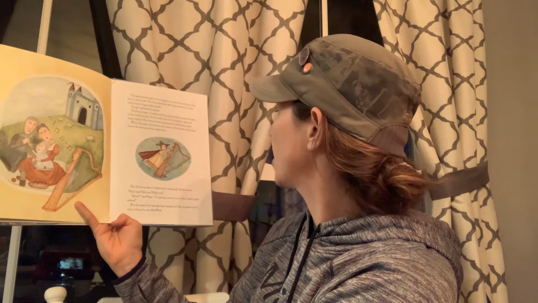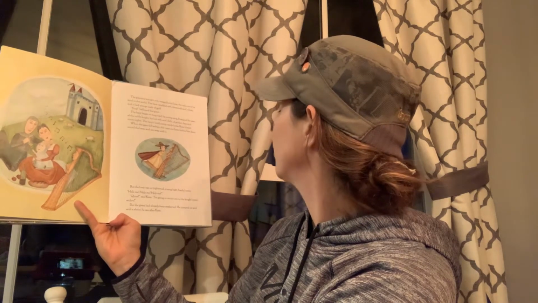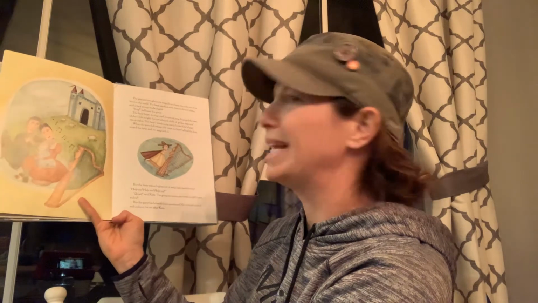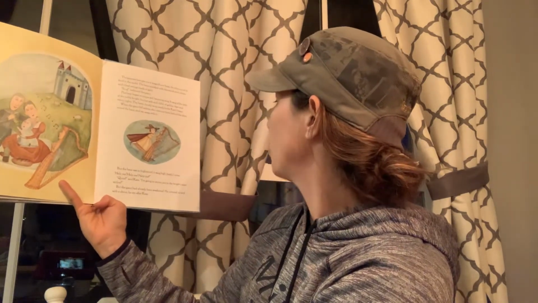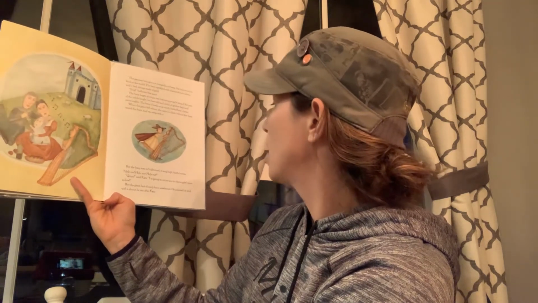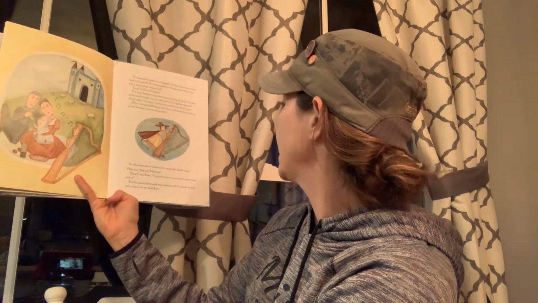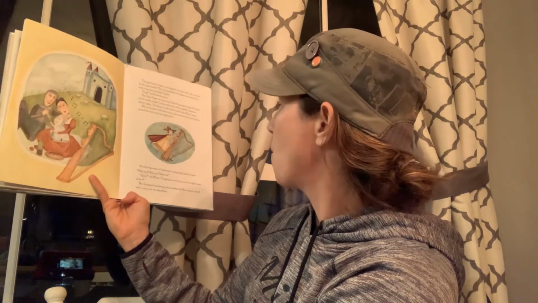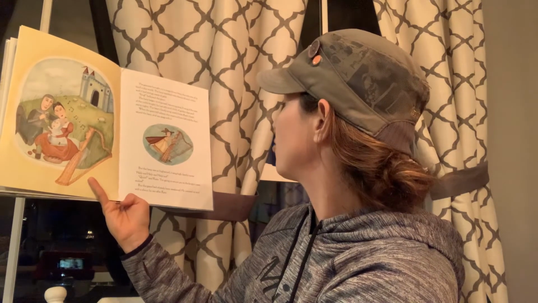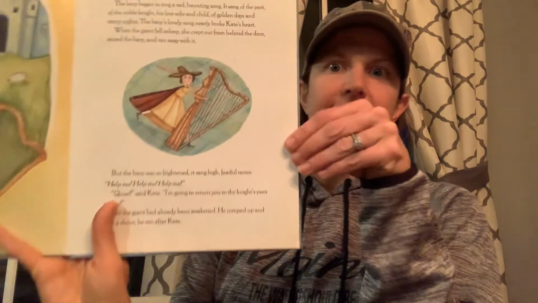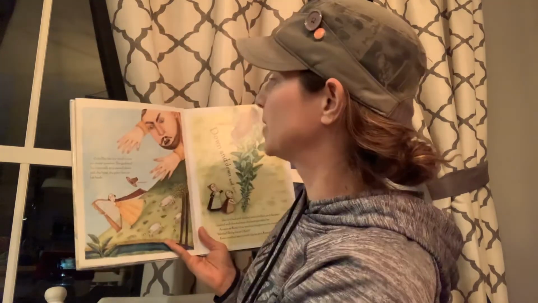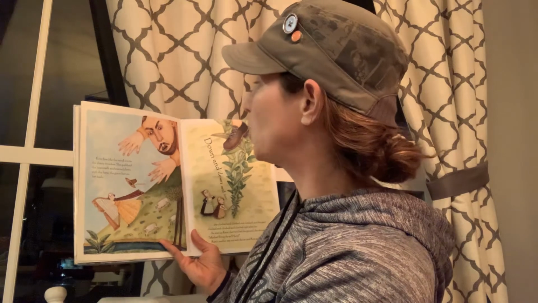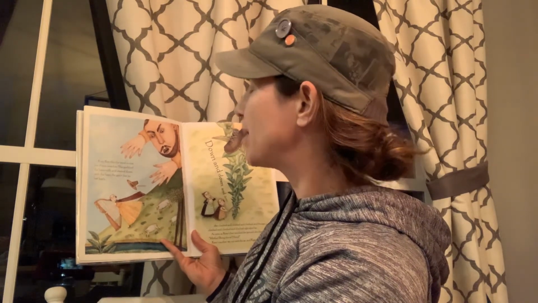But the harp was so frightened. It sang high, fearful notes. "Help me, help me, help me, help me." "Quiet," said Kate. "I'm going to return you to the knight's poor widow." But the giant had already awakened. He jumped up, and with a shot, he ran for Kate. Ooh, what do you think's gonna happen? Okay, here we see. Kate flew like the wind across the sheep meadow.